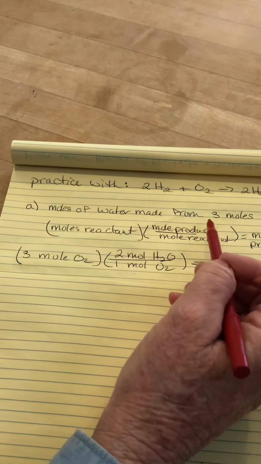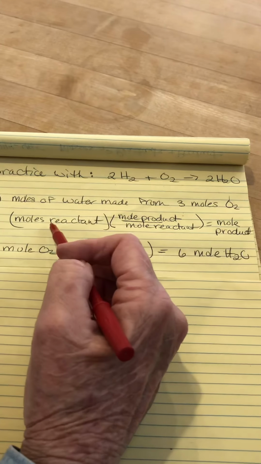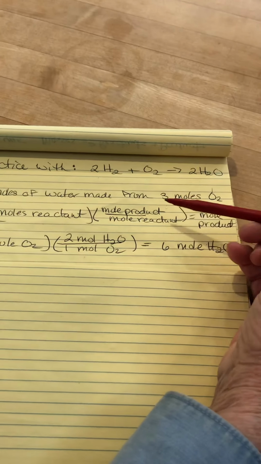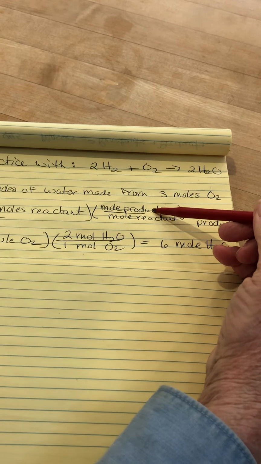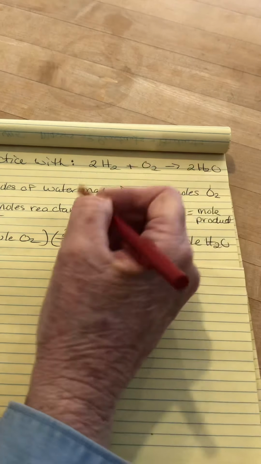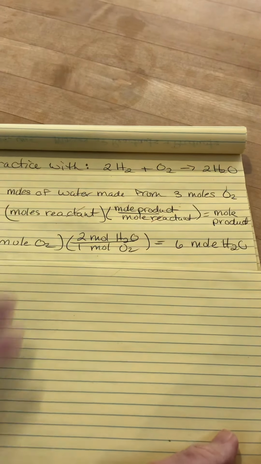Okay, so moles of water for 3 moles of oxygen. To do a mole to mole problem, you take the moles of the reactant, then you look at the balanced equation and you take the moles of product and divide by the moles of reactant, and that will give you the moles of product. It turns out that these things, moles of reactant, are going to cancel.